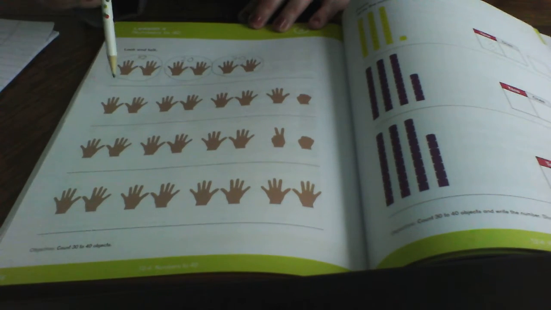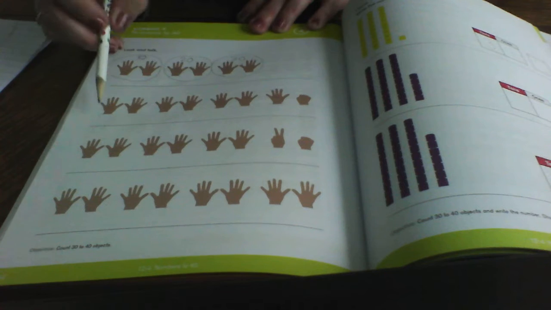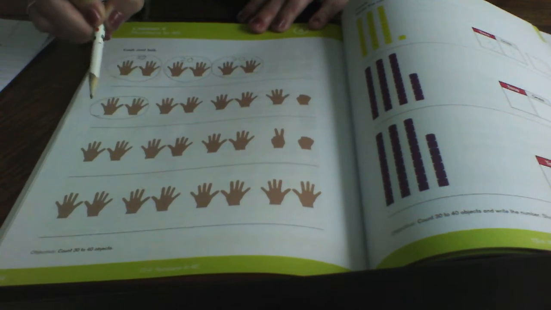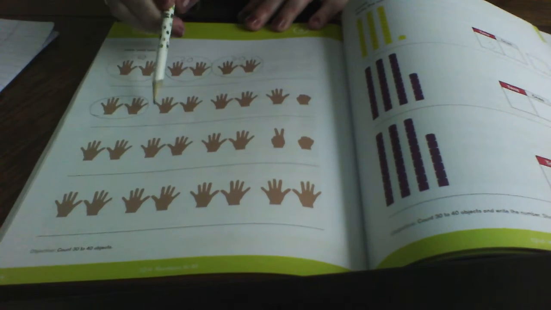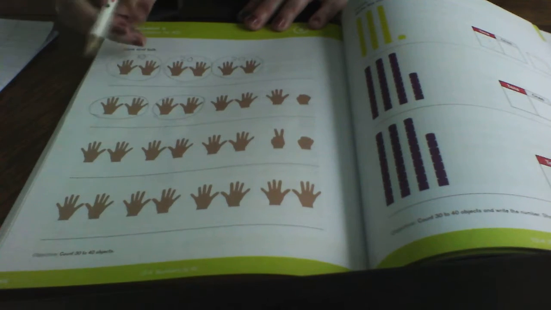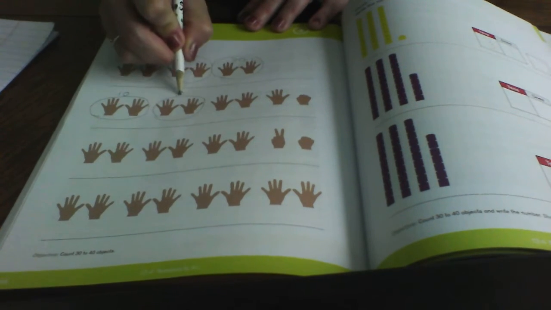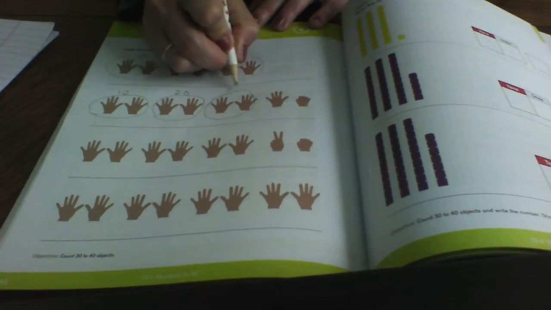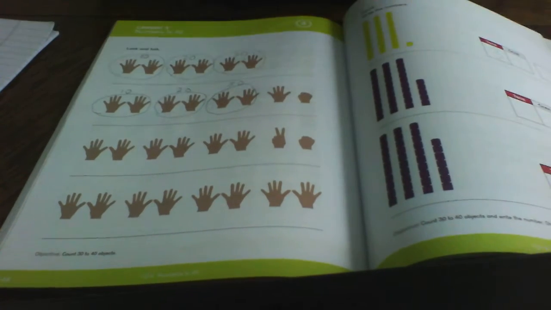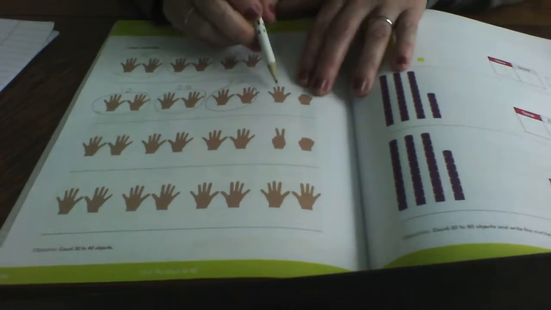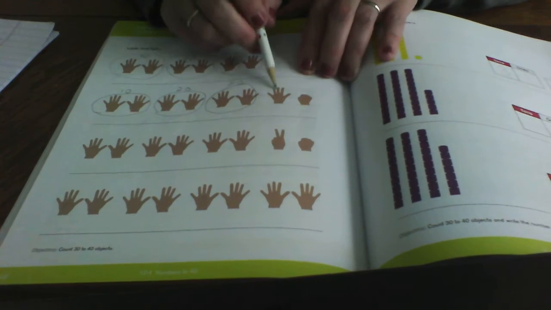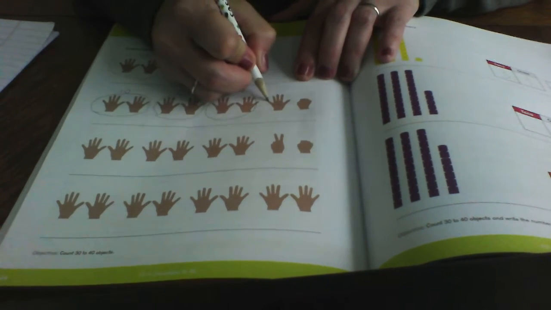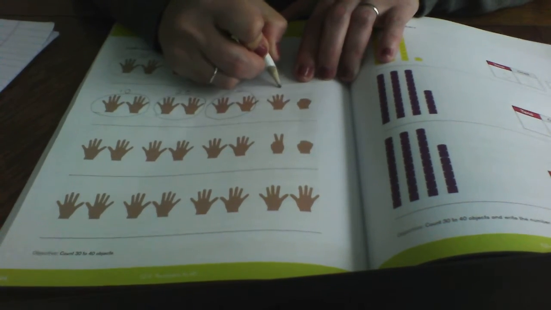So let's count down here. Let's circle the groups of 10. So that's a group of 10, right? Two hands, 5 on each. That's a group of 10. 10, 20. That's a group of 10. 30. Uh-oh, I don't have a group of 10 here. How many fingers are here? Let's count. 1, 2, 3, 4, 5.